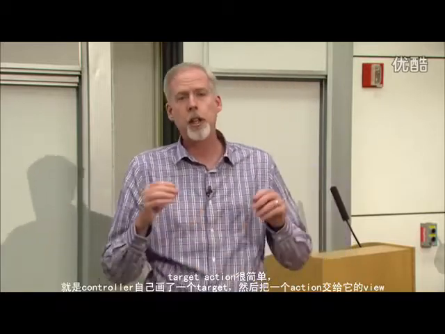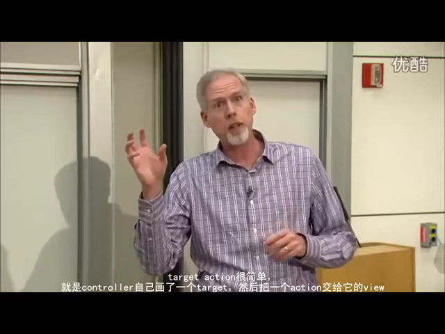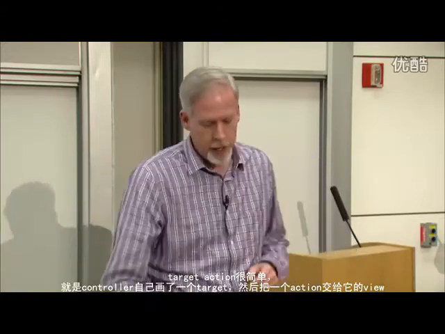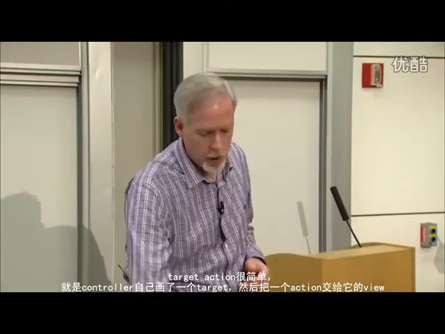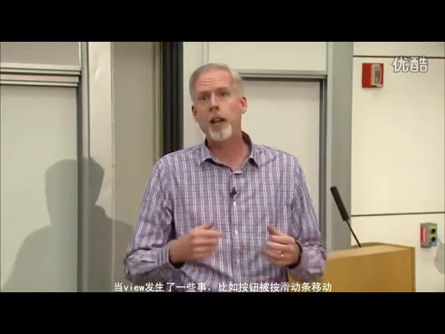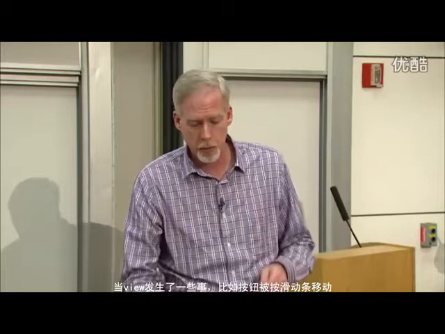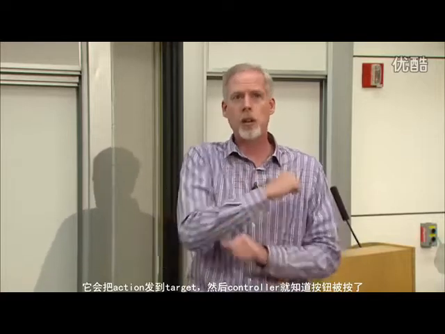So here are the ways that a view can talk to a controller. Structured ways. One is called target action. Target action, very simple. The controller hangs a target basically on itself, and then it hands out an action to its view, some object in its view. Then the view, when something happens, like a button gets touched or a slider gets moved, sends that action up to the target, and so the controller is like, oh, the button got touched. Now I'll go do something.